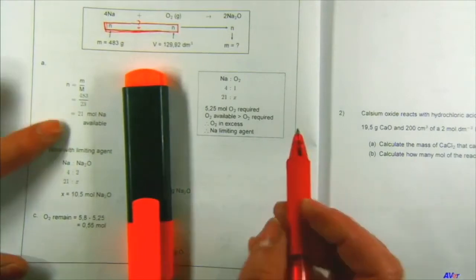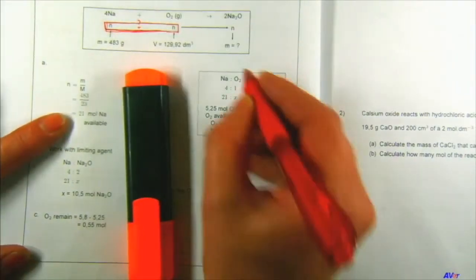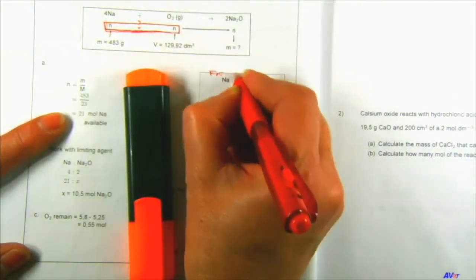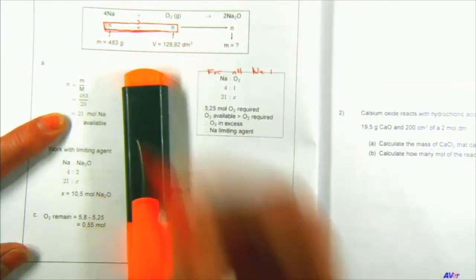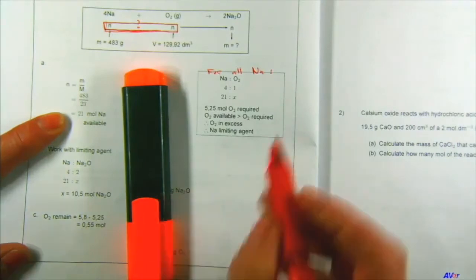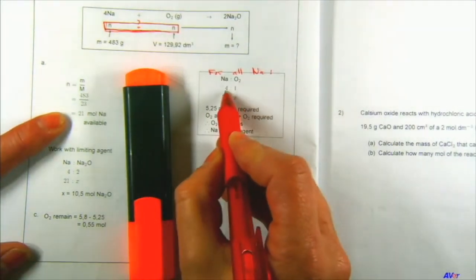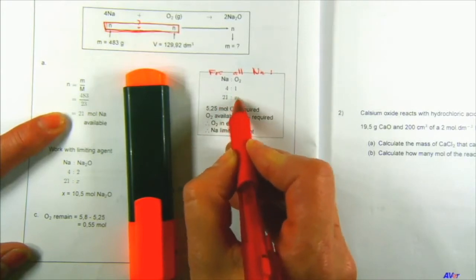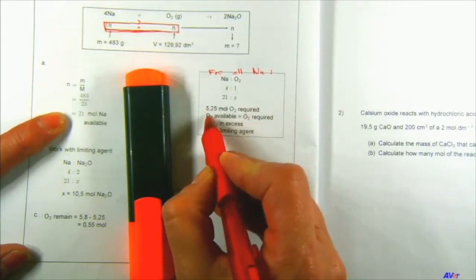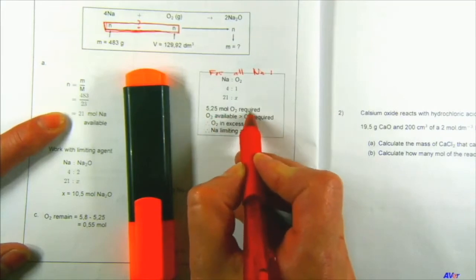And say, okay, let all the sodium react. So for all the sodium to react, how much oxygen will be needed? Sodium to oxygen, they're in ratio 4:1. So I've got 21 of these. How many of those? Cross calculation, 5,25 required.